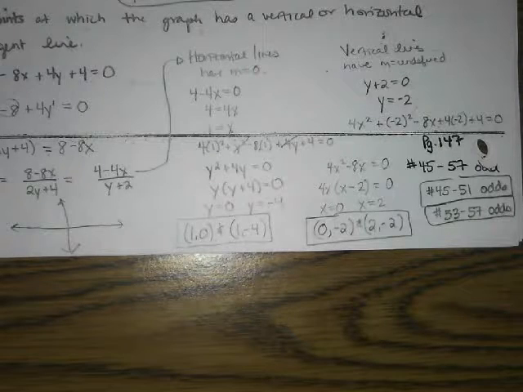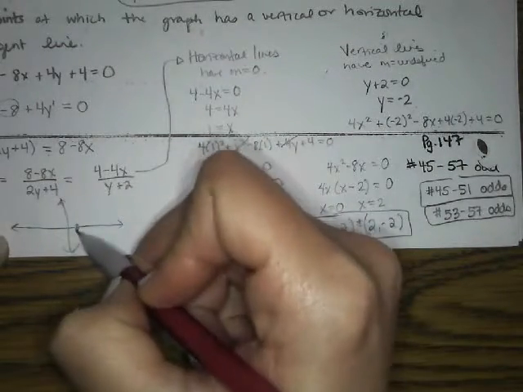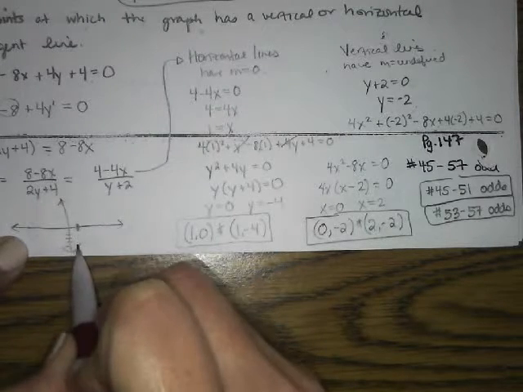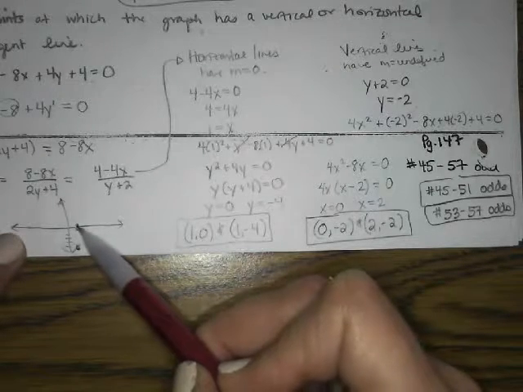So if we have (1, 0) and (1, -4), that's where our horizontal tangents are, so that's kind of the top and bottom of our ellipse.